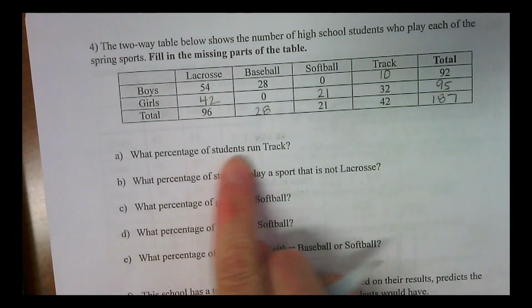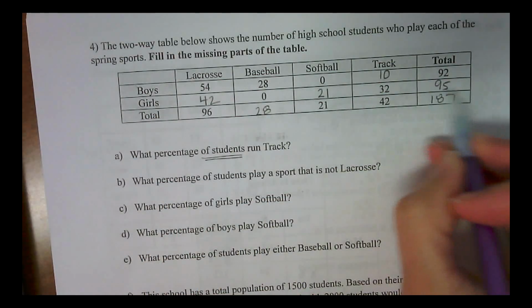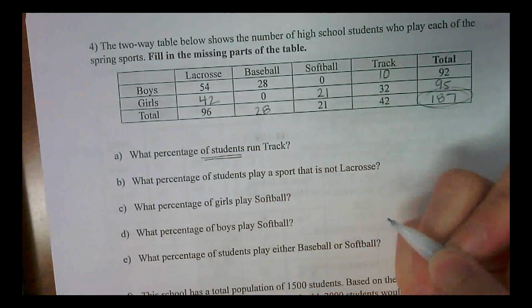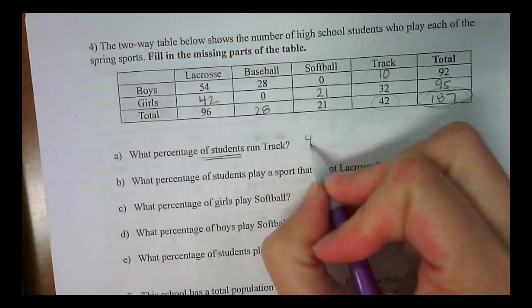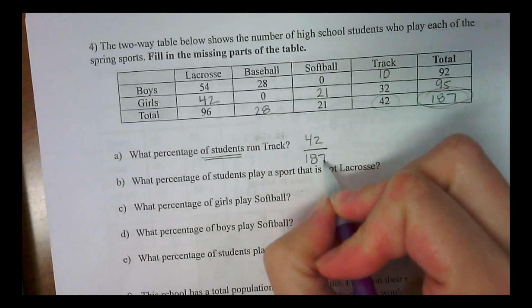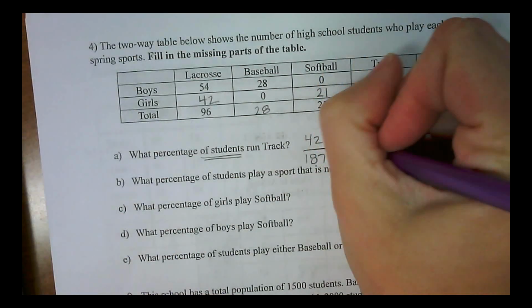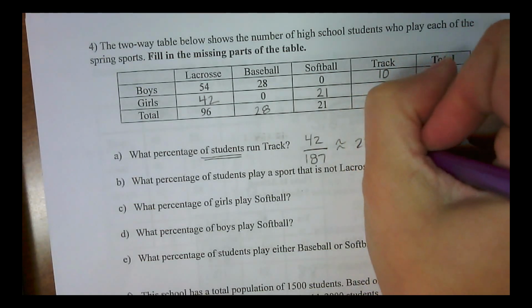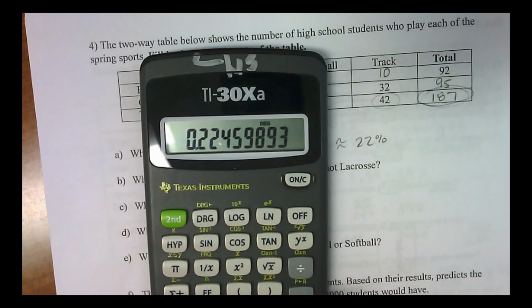Now it says what percentage of students. So of students is of the grand total, 187, run track. So track is here. So 42 out of 187. So I divide those, and if I round, I get 22%. Remember, when you divide, you get a decimal, and then you can multiply by 100 to change it to a percent.